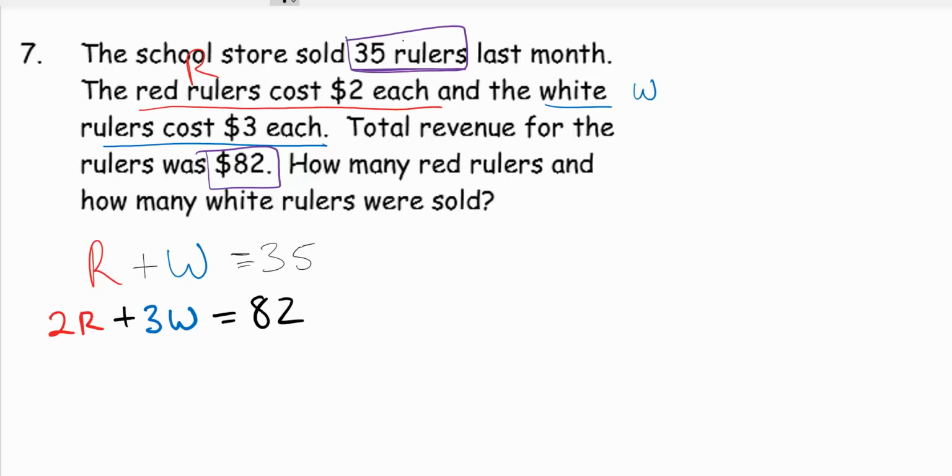So what method do we want to use to solve this? We could solve for a variable and substitute, or we could make opposites. So let's do both. We've got both of these equations. First, let's do substitution.